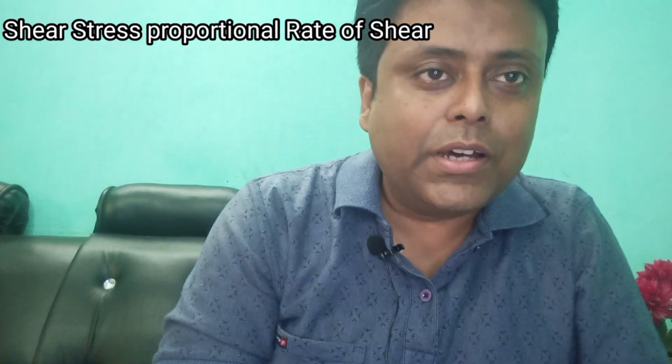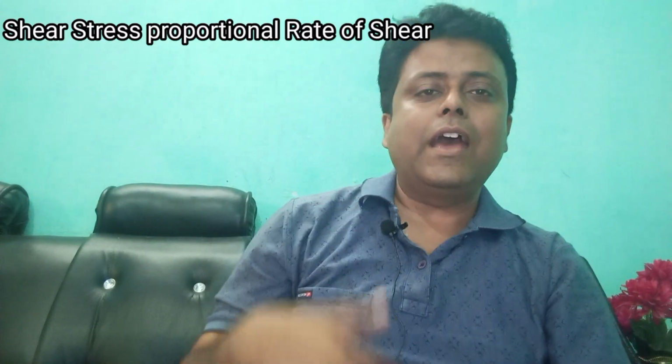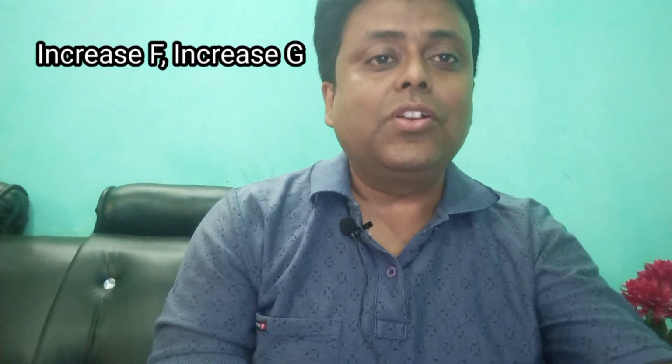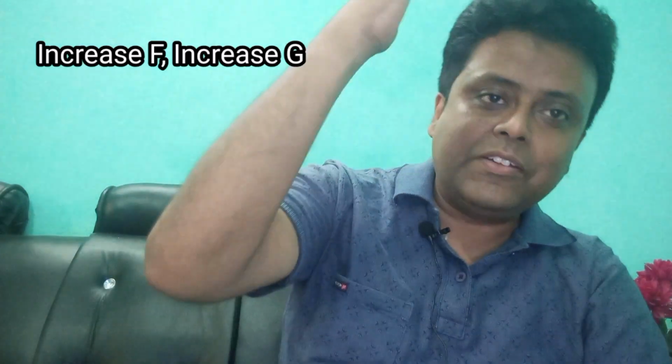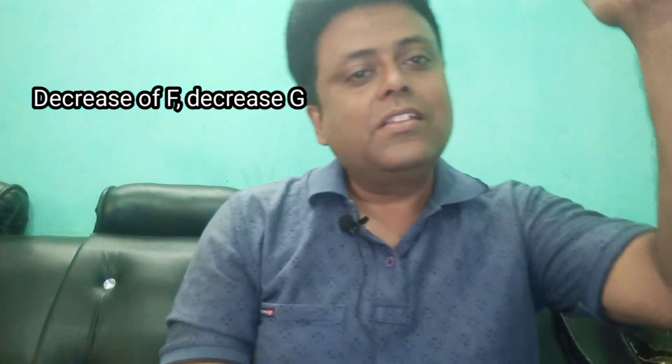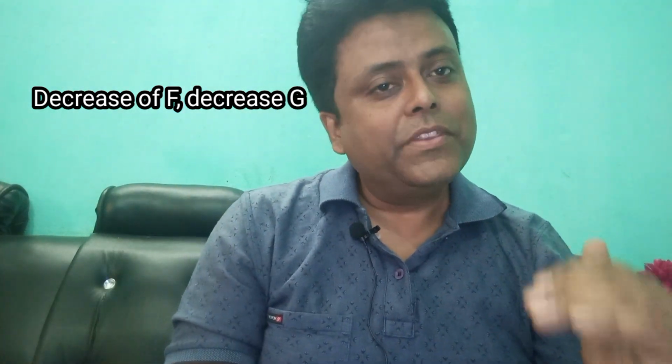Now you can see what Newtonian flow suggests: the force per unit area, that is shear stress, is directly proportional to the rate of shear. As we increase the shear stress, the rate of shear also increases. As we decrease the shear stress, the rate of shear also decreases.